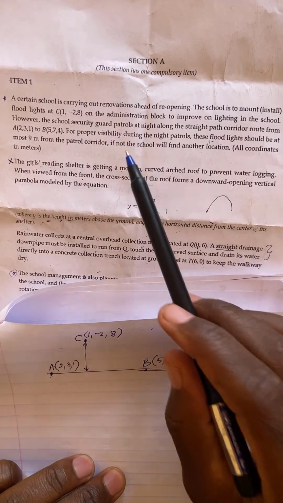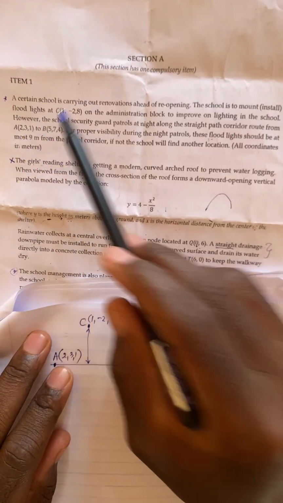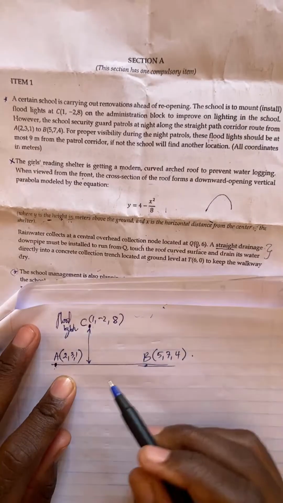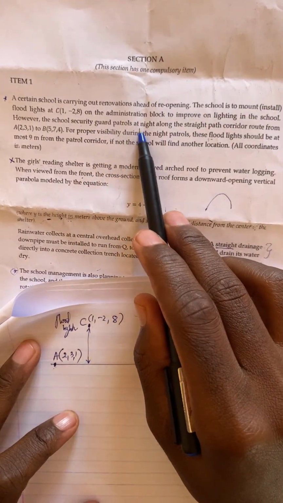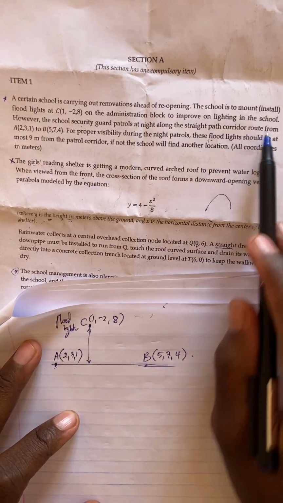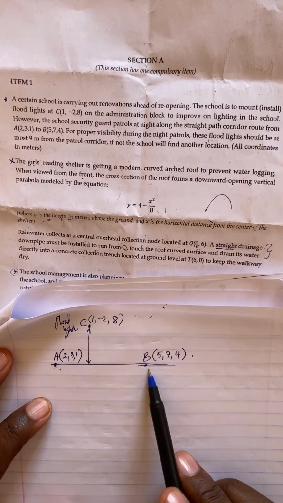We are saying that the question, they have given us the point where floodlights are. This is point C. So we are having floodlights. And they are telling us that the security guard at night patrols along the straight path corridor route from A to B. So this is from A to B.